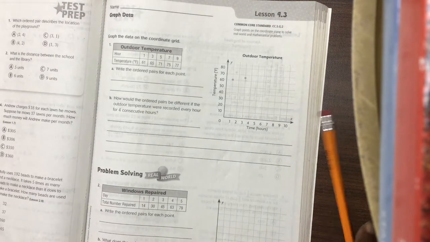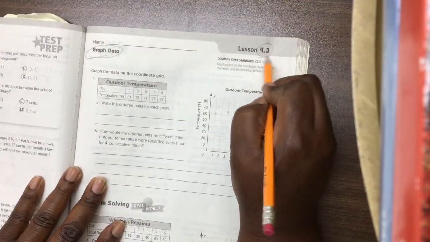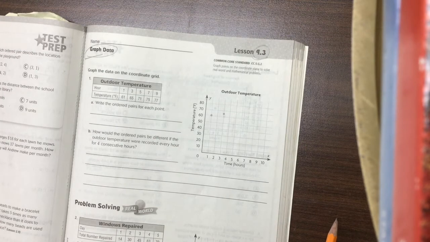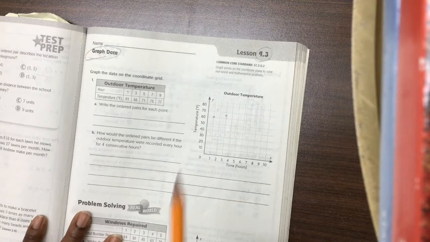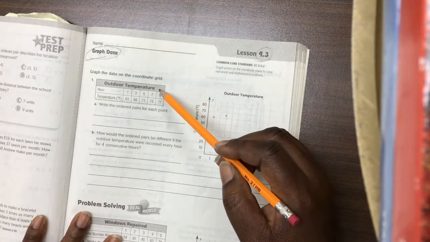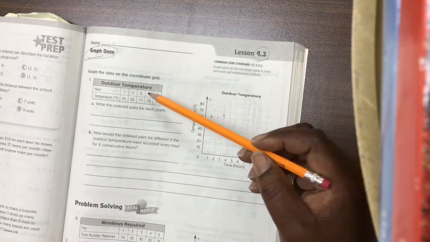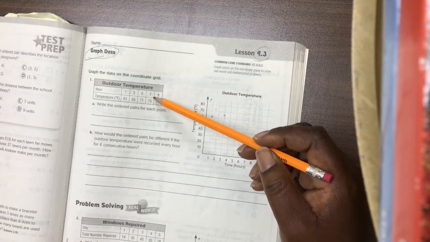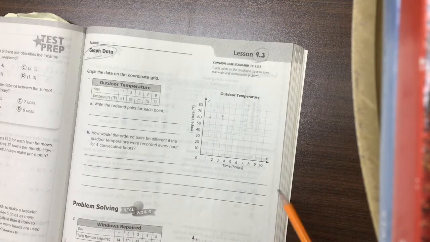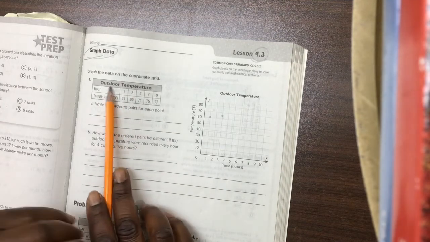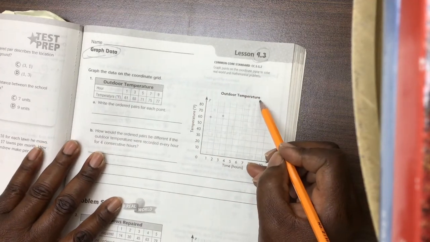Okay, we're now graphing data. That's in 9.3. Here we are looking at the data as it relates to outdoor temperature. Now, when we have data, data can be put on a graph. First of all, when we have data, there's a title to the data. That same title is a title to our graph, okay?